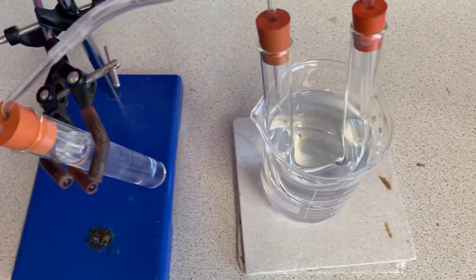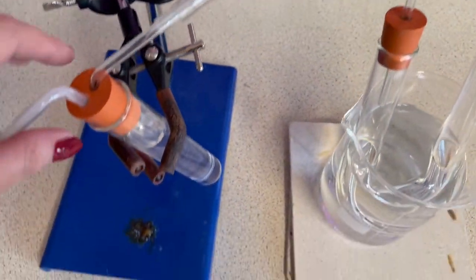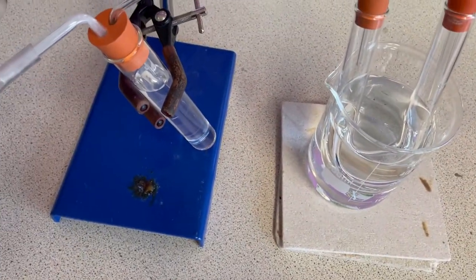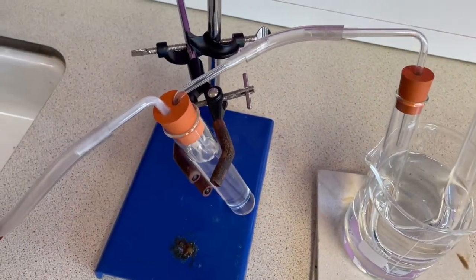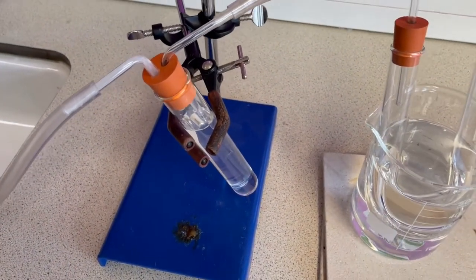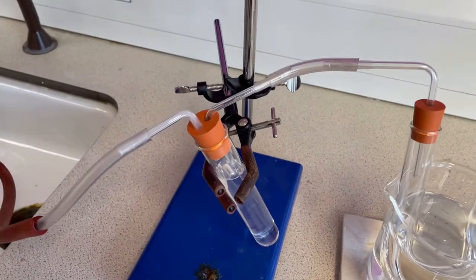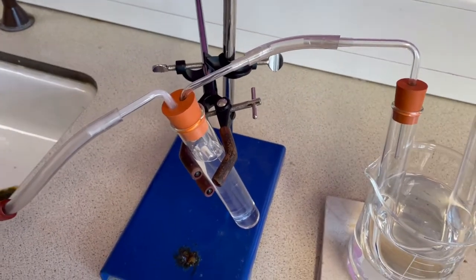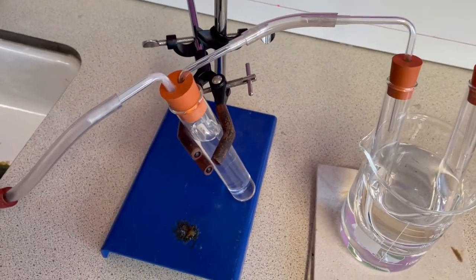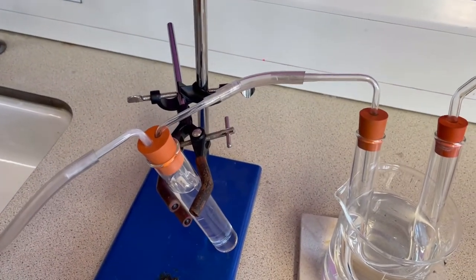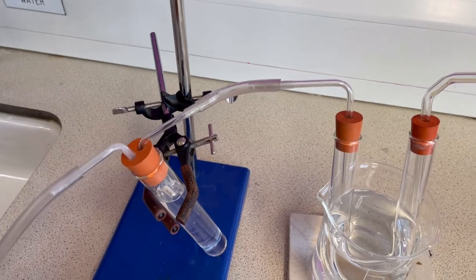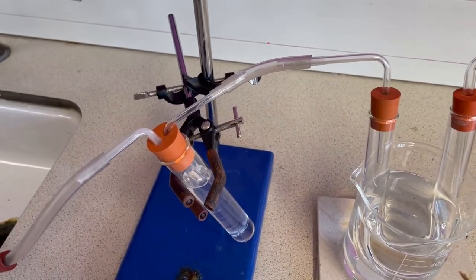Then the gases will continue through this tube into this test tube, which is filled with a substance called lime water, which you may remember from previous topics is a substance used to test for carbon dioxide. And when carbon dioxide is bubbled through lime water, it will start to change colour and it will turn from colourless to cloudy.